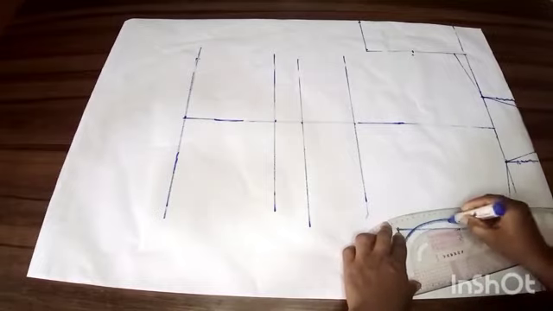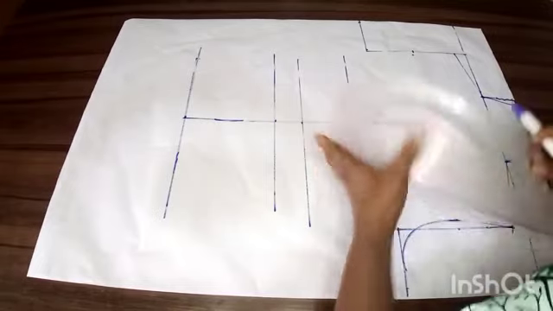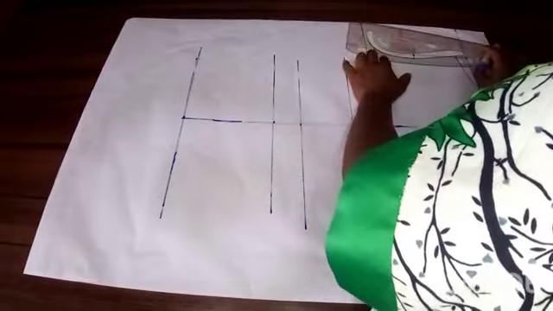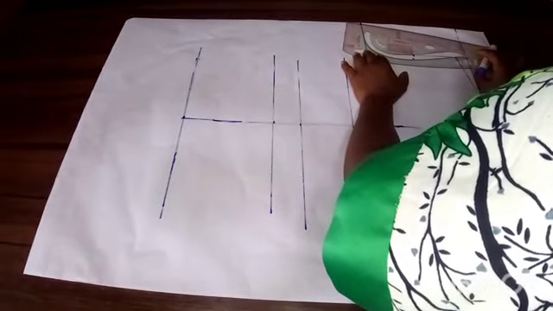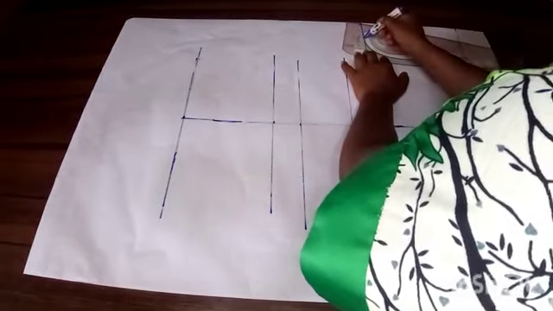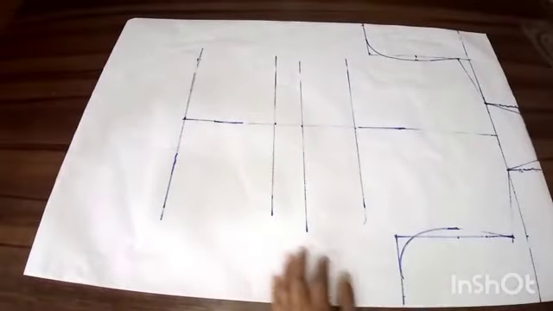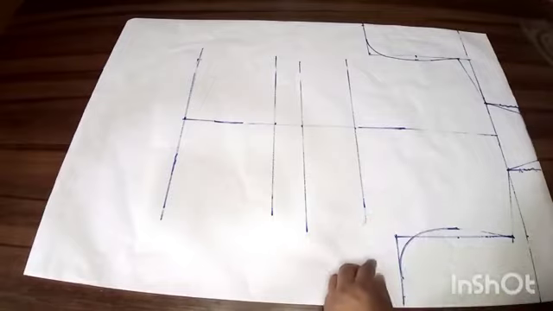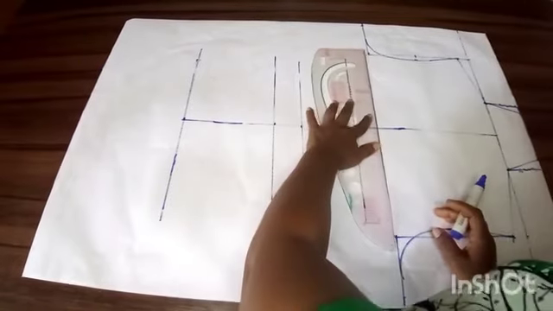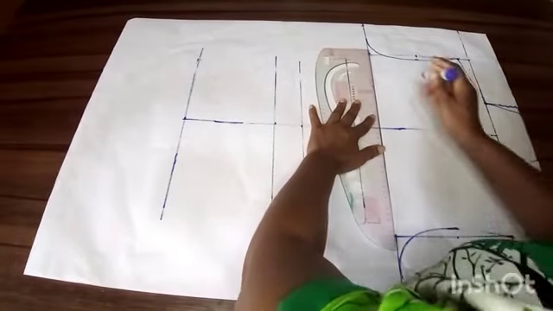The bust measurement I'm using is bust circumference divided by 2 plus 1.5. So I'm adding 1.5 to the bust measurement in front. And whatever I have there, I will divide by 2 and place on both sides of this grid line.